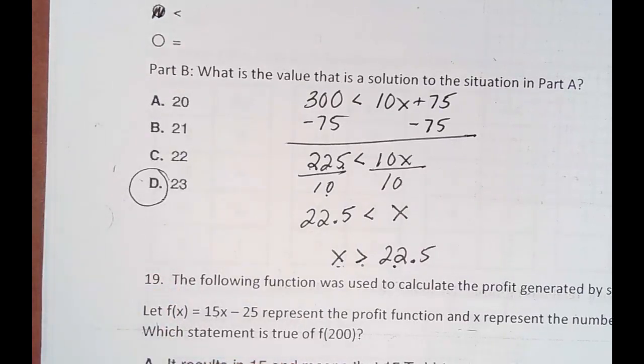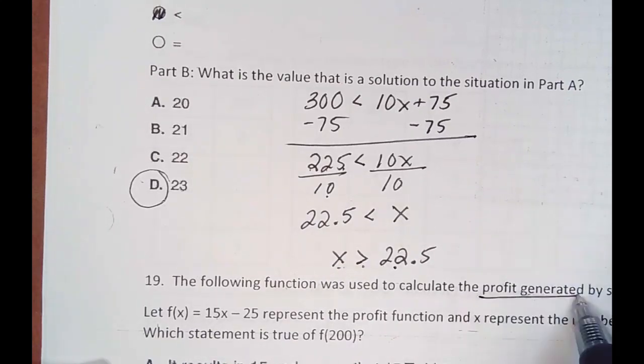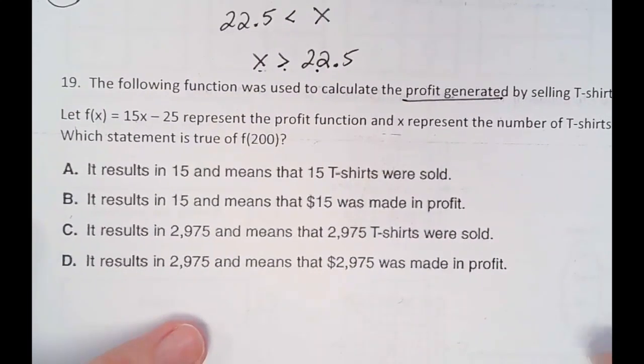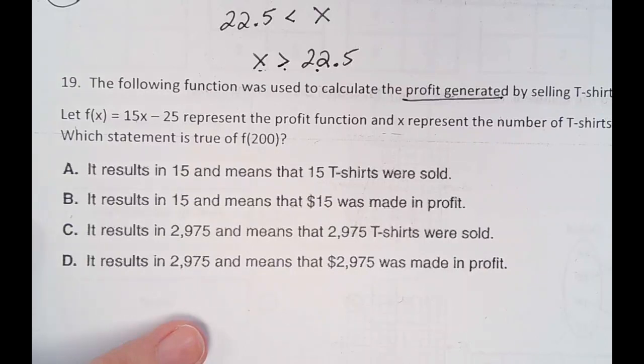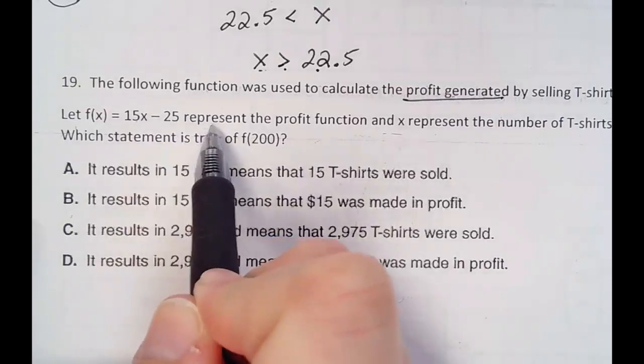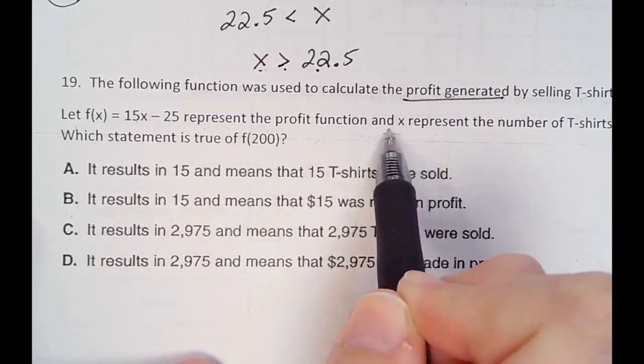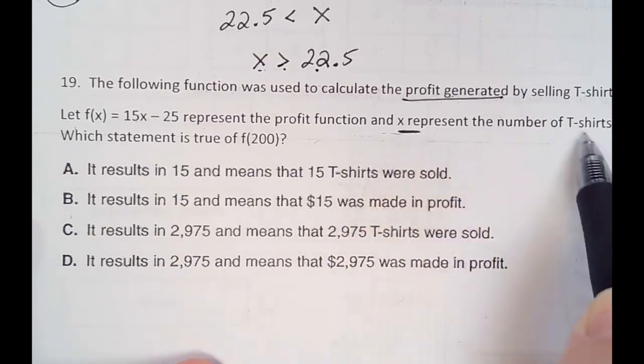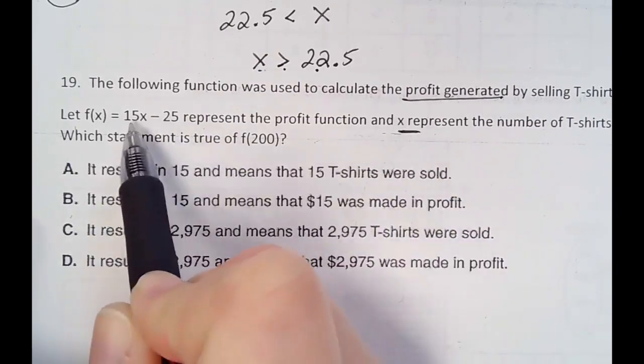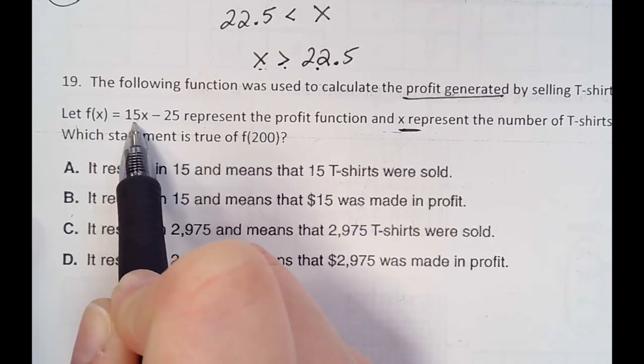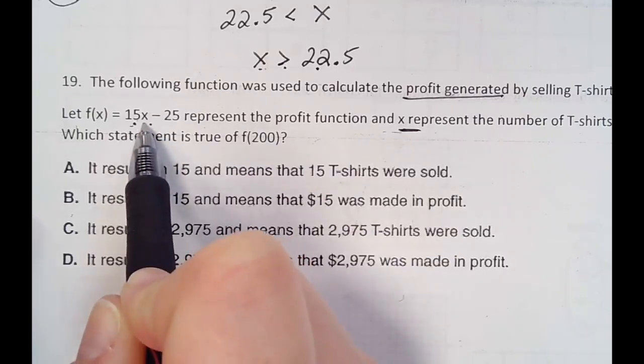Number 9. It says the following function was used to calculate the profit generated by selling t-shirts. So we're talking about profit here. Let f of x equals 15x minus 25 represent the profit function, and x represent the number of t-shirts sold. So it looks like $15 per shirt, so 15 times however many t-shirts are sold, minus 25.